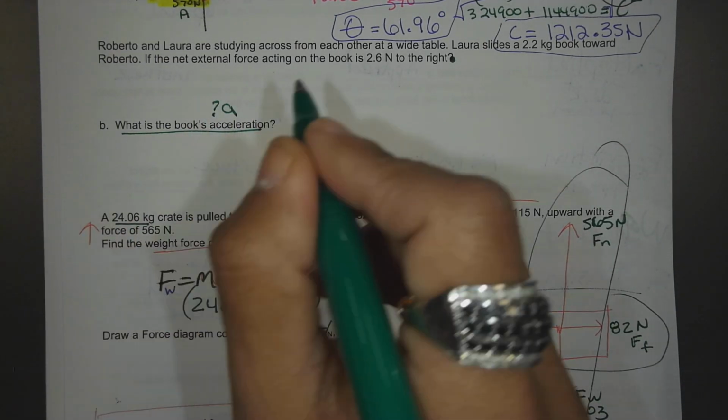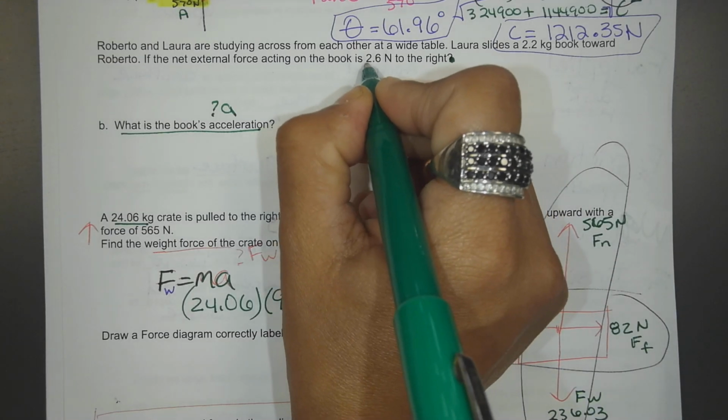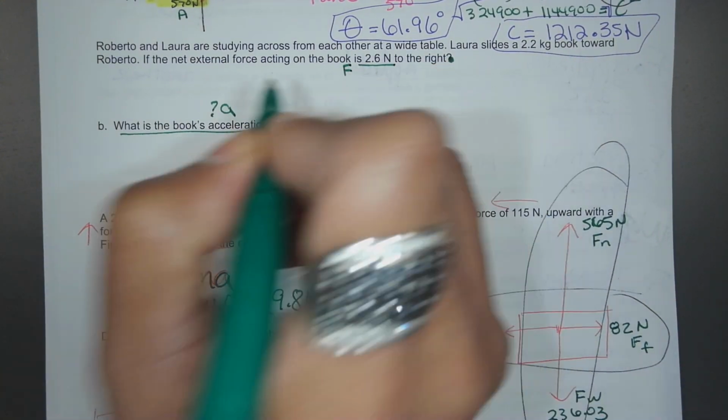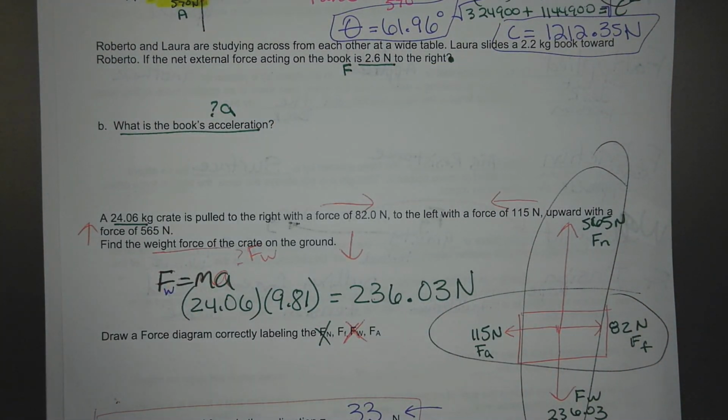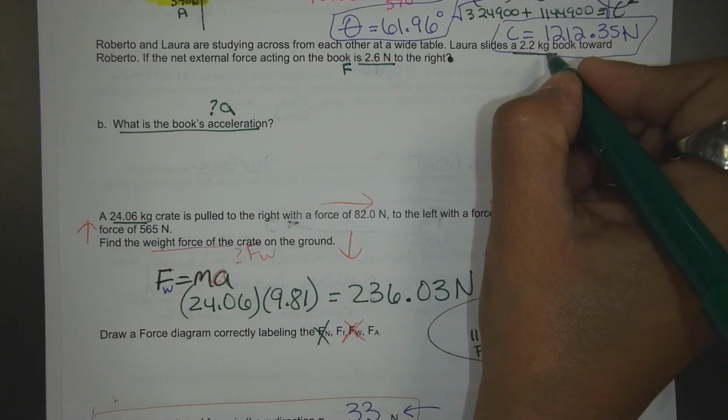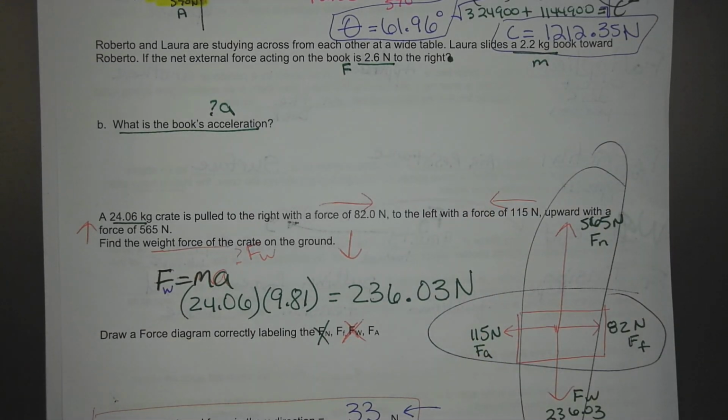Okay, well, I do have my force of 2.6. I also have a number here, which is the mass of 2.2. Remember, if we're looking for weight force, then it would be F equals ma, and A would be gravity.